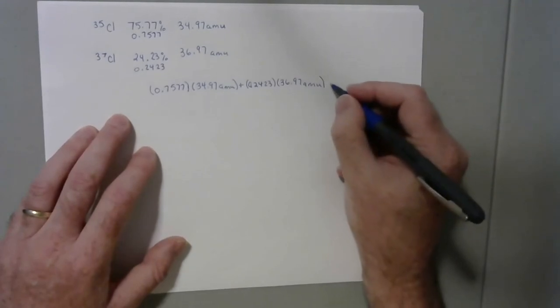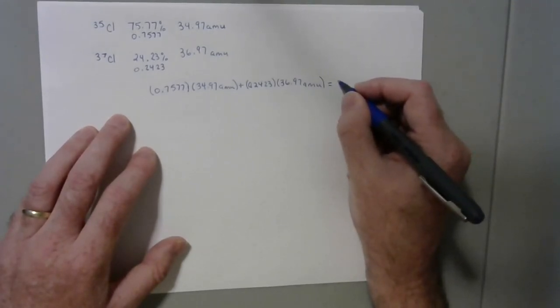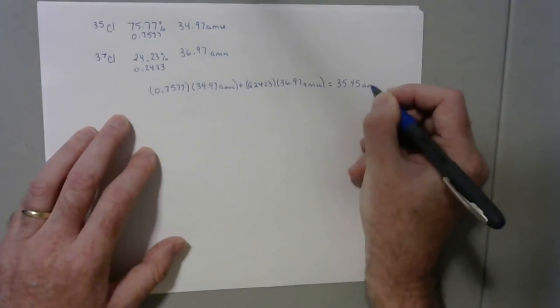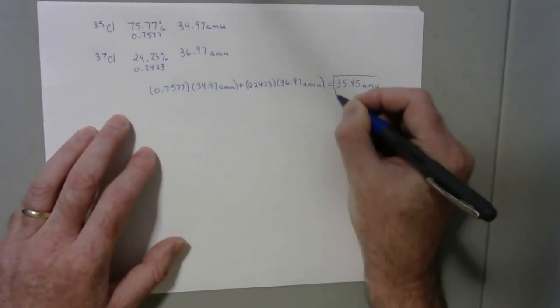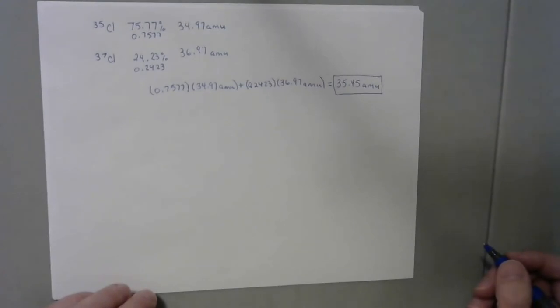Now, what we do get is the mass on the periodic chart, which is 35.45 atomic mass units. That's our answer, and it's the mass on the periodic chart if you look, and so we know we got the correct answer.